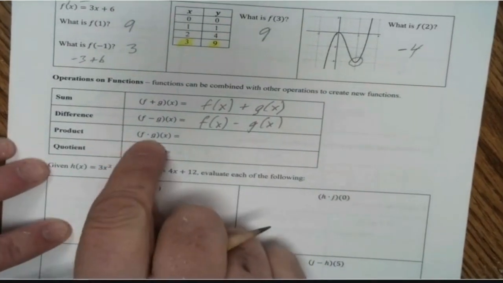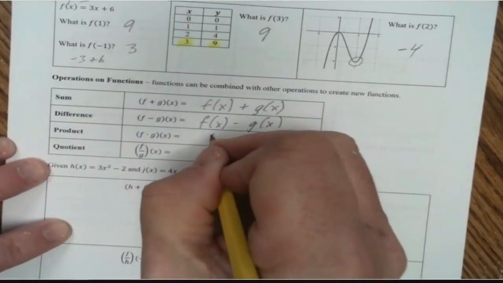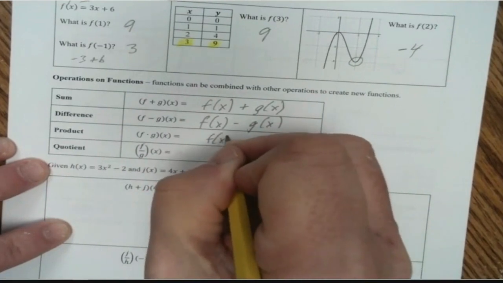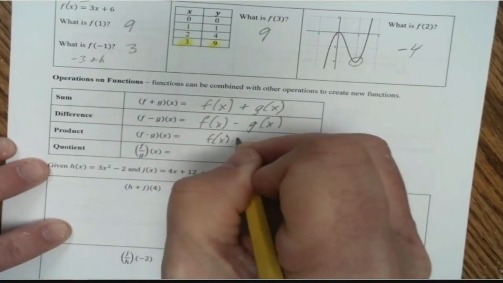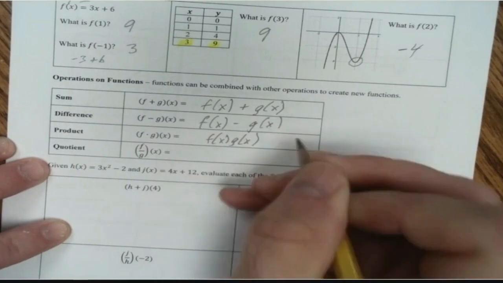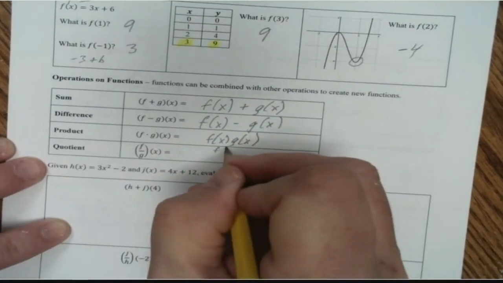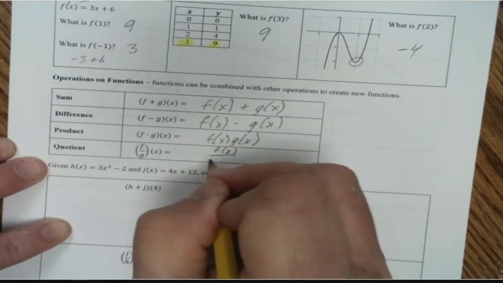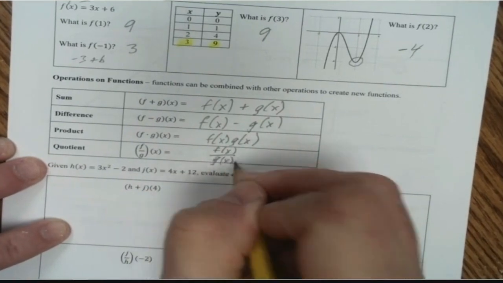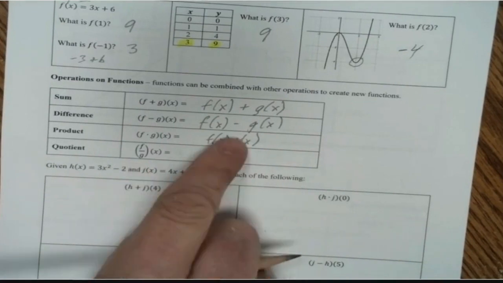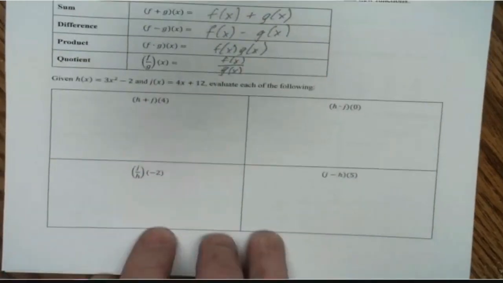F dot g of x means take f of x and multiply it times g of x. They multiply together. And this is taking f of x and dividing it by g of x. F over g of x is dividing. So let's do some examples of that.